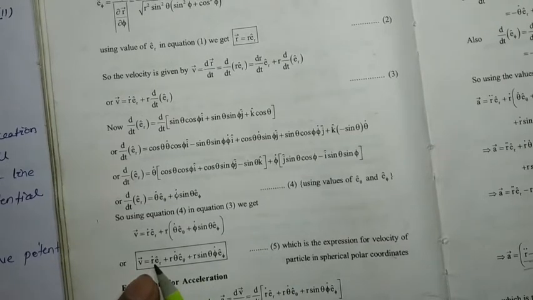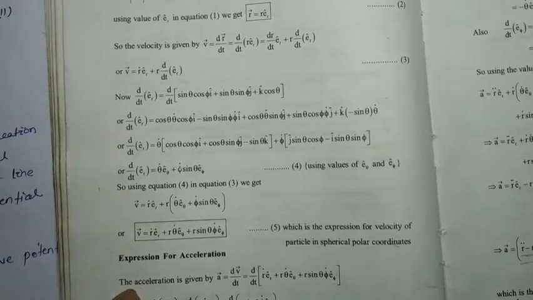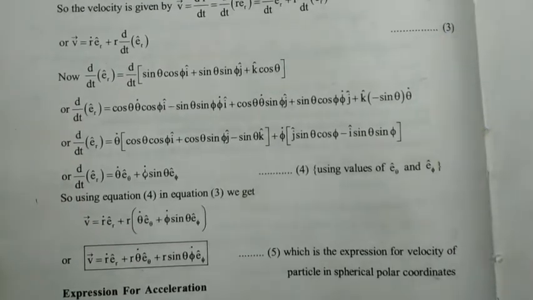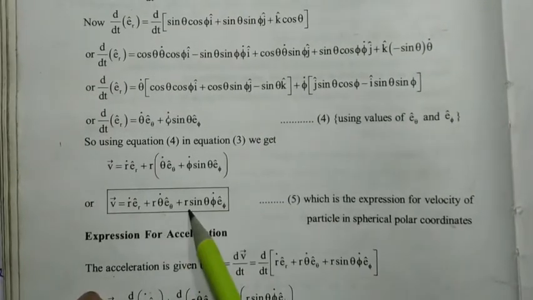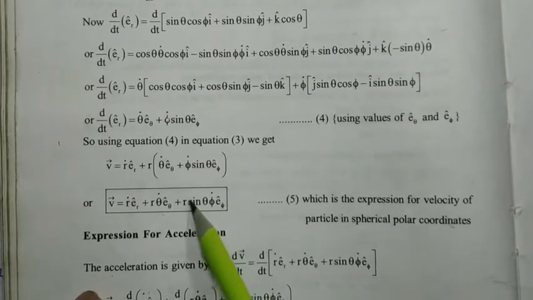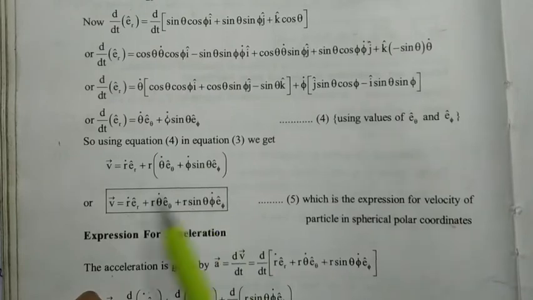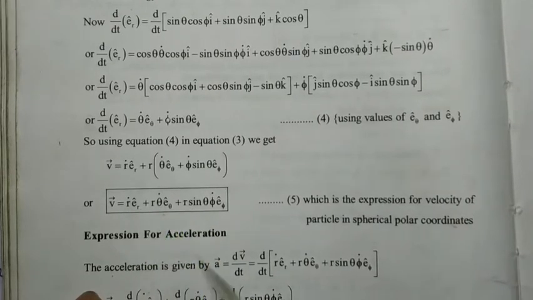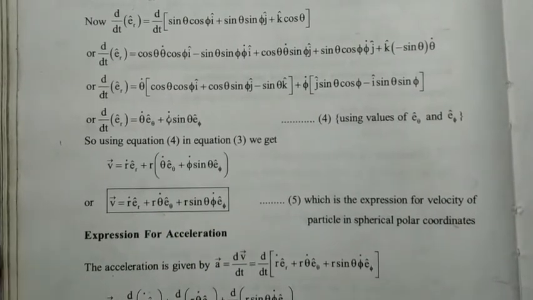R dot is the radial component, and r theta dot is the transverse component, or along theta component. This other component we are not going to consider, only these two components we are going to consider, right? Same thing I have written over here.